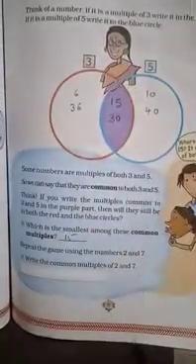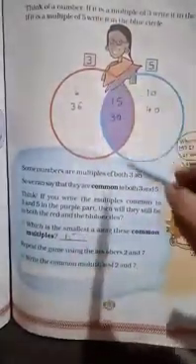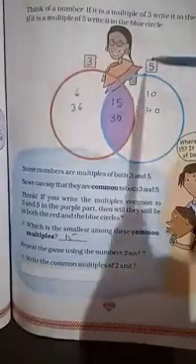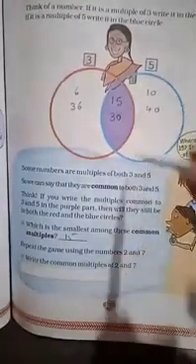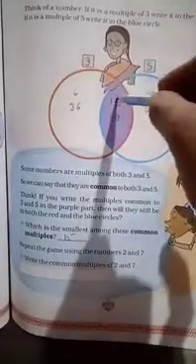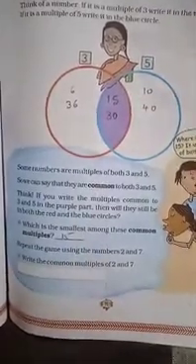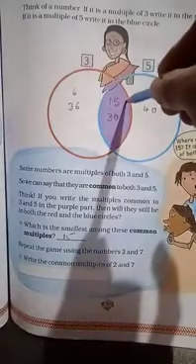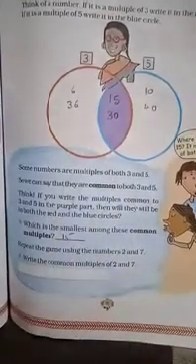Think of a number. If it is a multiple of 3, write it in red, and if it is a multiple of 5, write it in blue. So I thought of numbers 6 and 36, which I wrote in red, and 5, 10 and 40, which I wrote in blue. For both there is one common number, 15. I thought of 15. The 15 will go in the 5 table and also the 3 table, student.